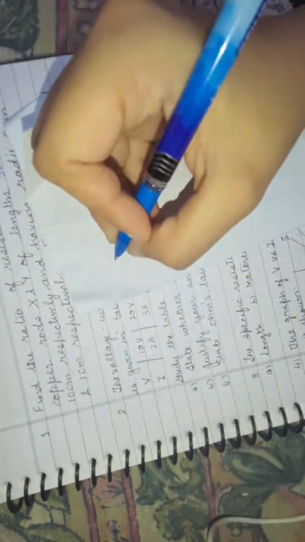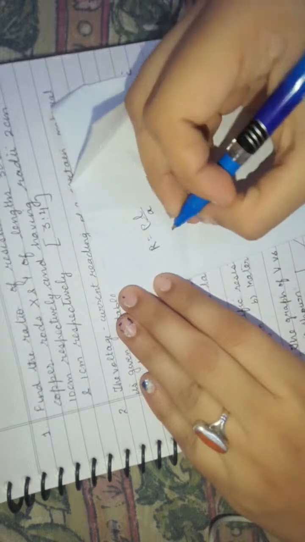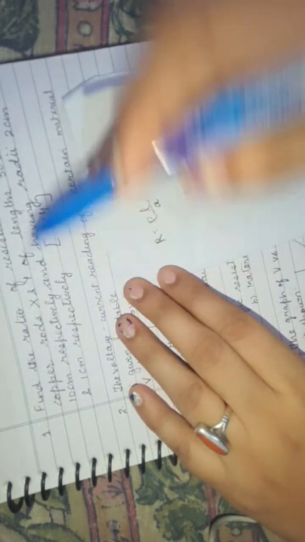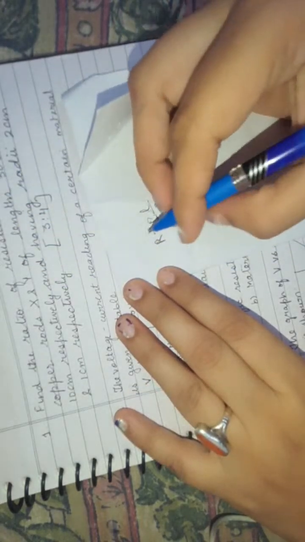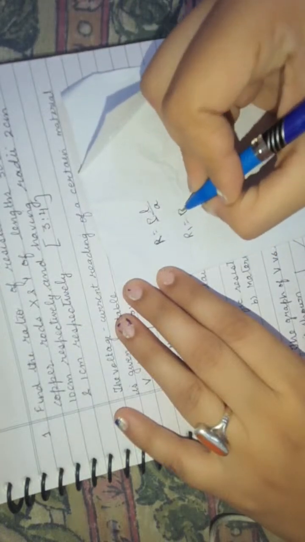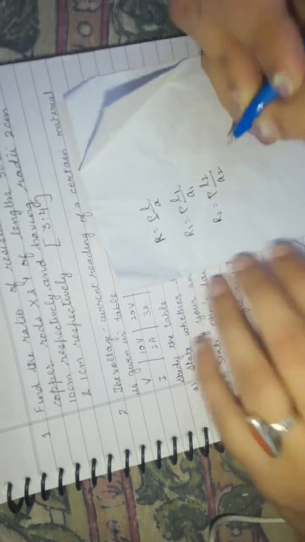So let us start. First is the ratio of resistance of copper rods X and Y of length 30 and 10 centimeter, given with radius. So you have to find their resistance. So how are you going to do that? Before that, you should know one of the formulas, that is R is equal to rho L by A, and because the wire is copper, rho will remain the same. Because two rods are taken of copper, I'm going to take R1 is rho L1 by A1, R2 is equal to rho L2 by A2 for the two rods, right?